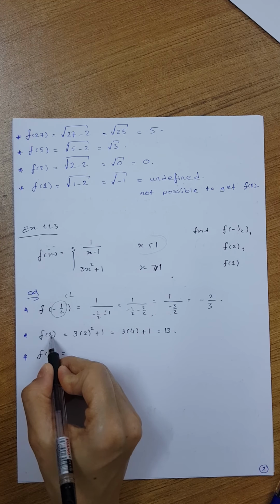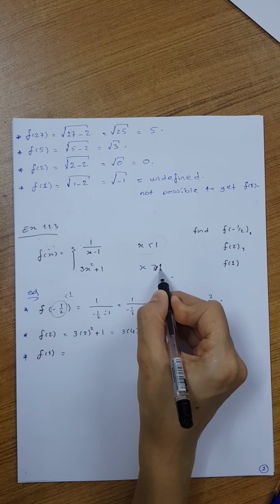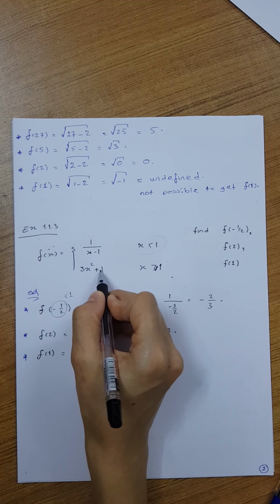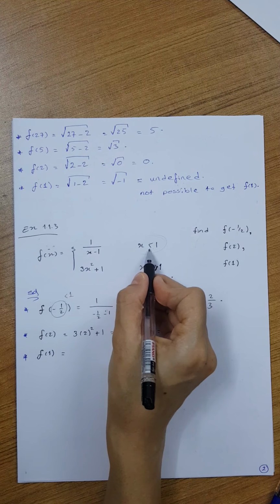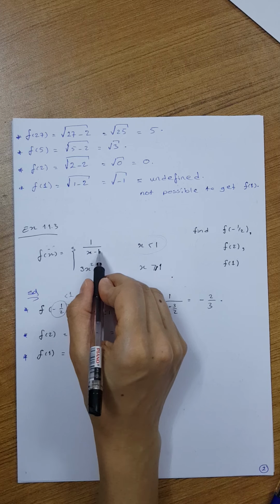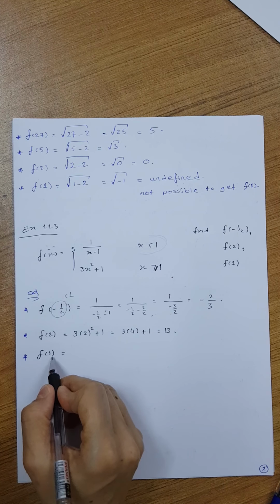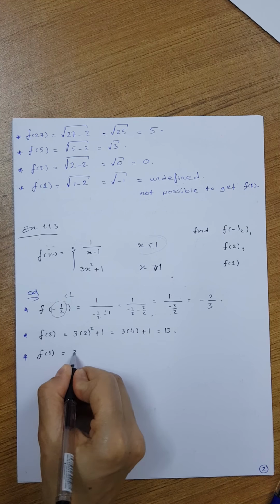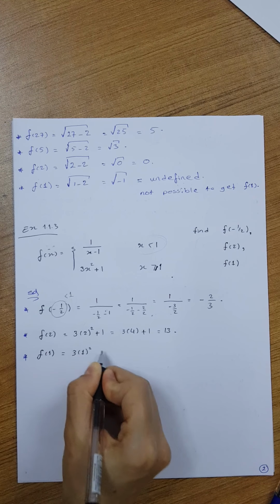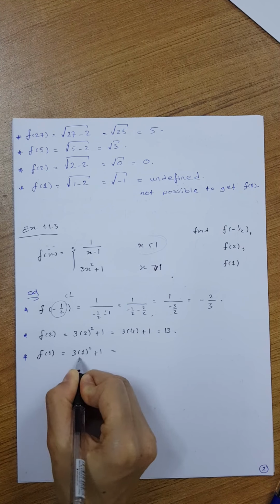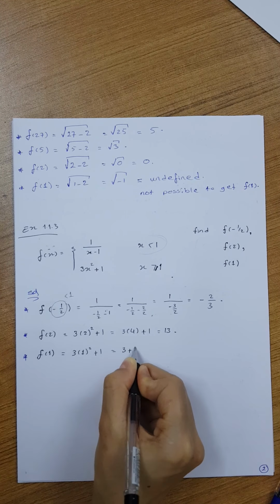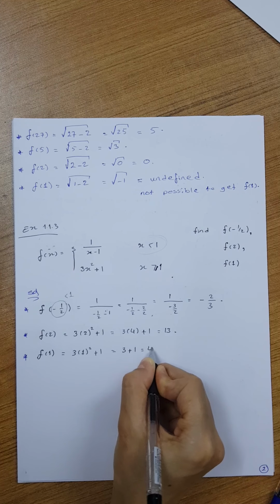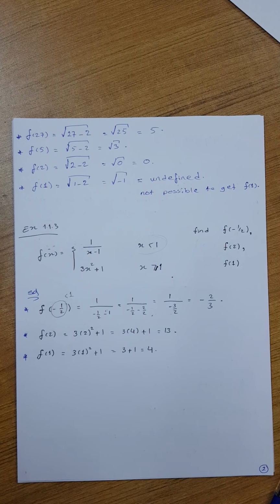The 2 was greater than 1, but if x is equal to 1, I can also use that piece of the function, not the first one, because there I do not have the equal sign. So that one will be 3 multiplied by 1 squared plus 1. So 3 plus 1 is equal to 4. It is possible to find it, but we again use the second piece of the function.